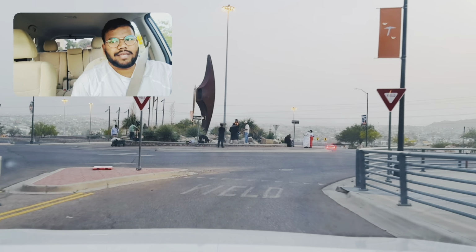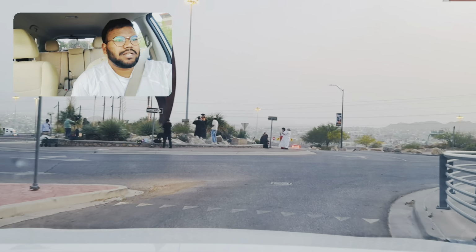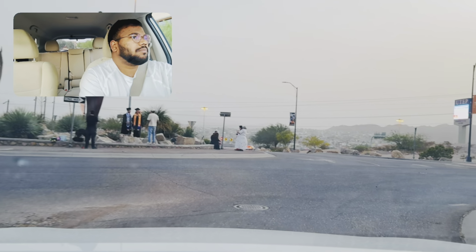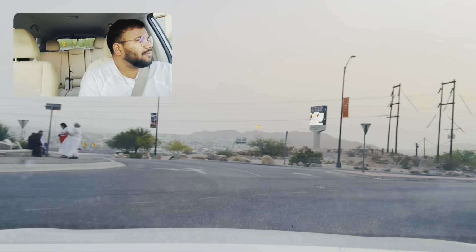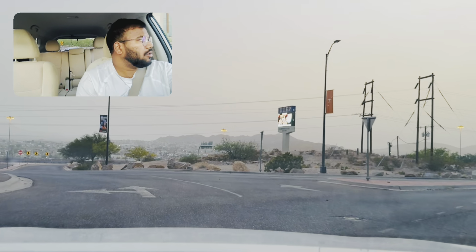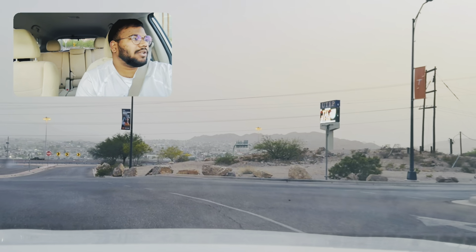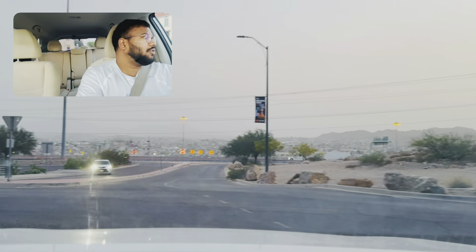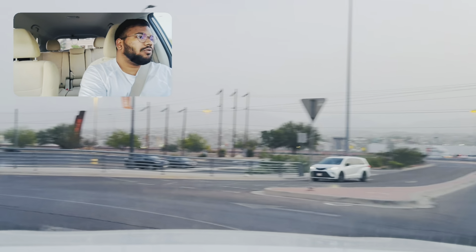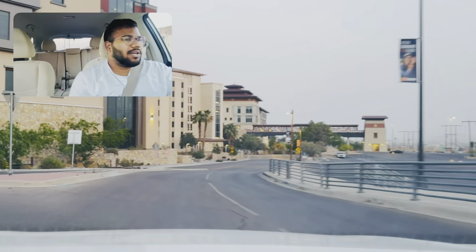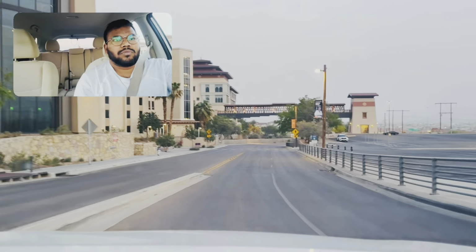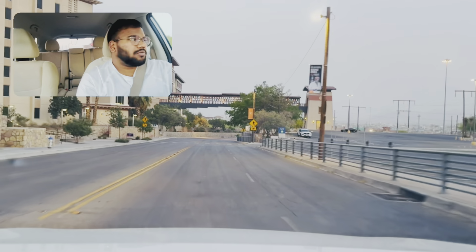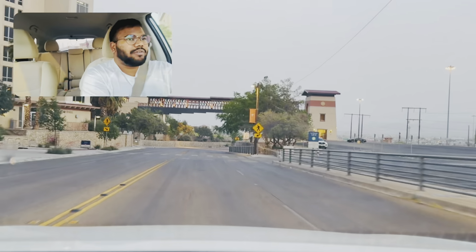This is a yield sign. Yield sign basically means you have to look around if someone is coming, mostly on the left side. If not, you can enter into a roundabout. After entering the roundabout, you do not have to worry about who can come, because if I see a car on the right side, they will definitely stop and wait for me to exit the roundabout, and they will not disturb me. So this is how driving works in US.